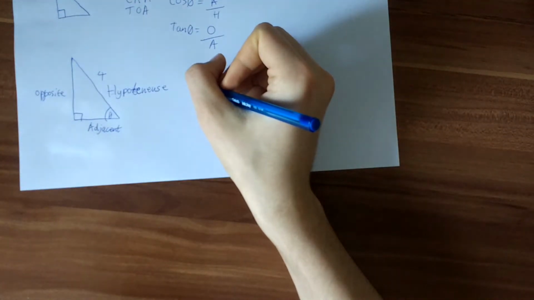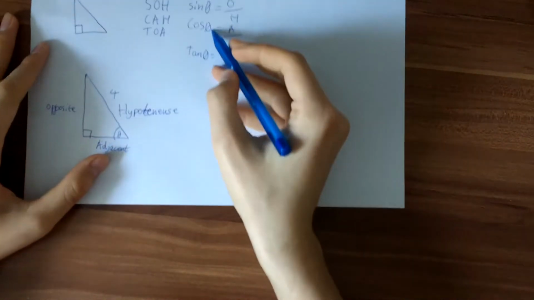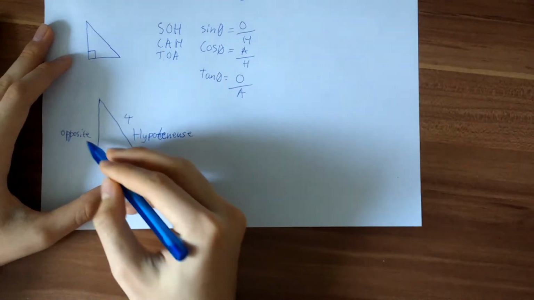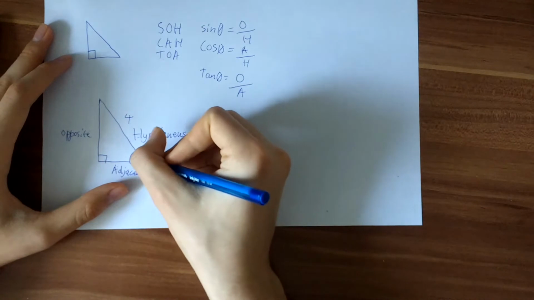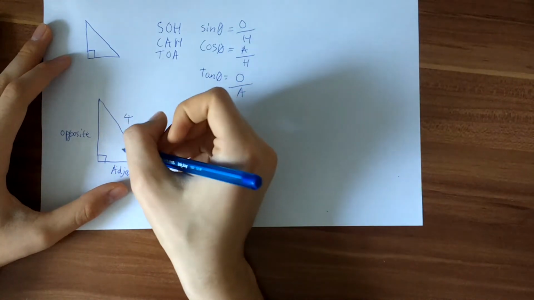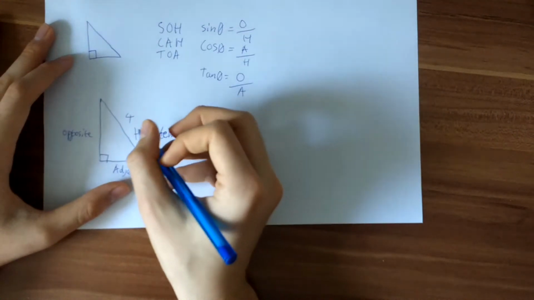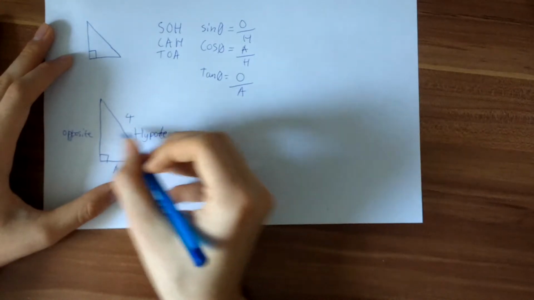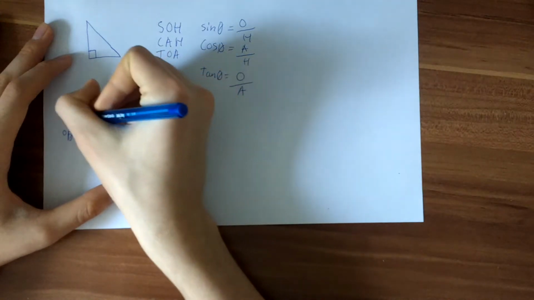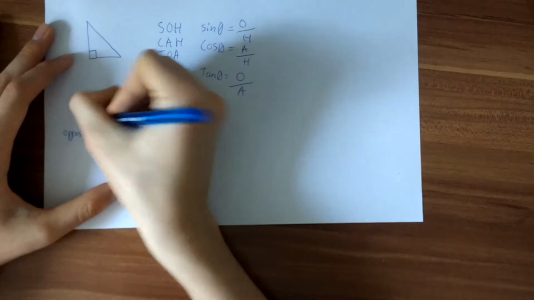So now that you know what opposite, hypotenuse and adjacent are, let's try and show an example of SOHCAHTOA. Firstly, if you wanted to work out this angle here, theta, you would need two of the sides at least, and it would have to be a right angled triangle as well. So you could have the hypotenuse and opposite. So let's say the opposite was, it can't be longer than the hypotenuse, so let's put it as 2.